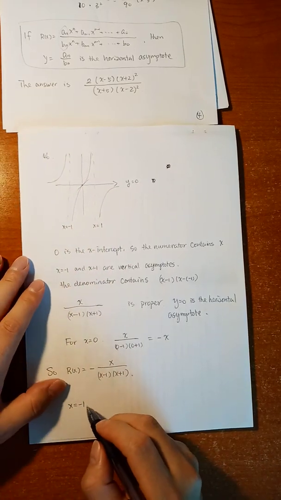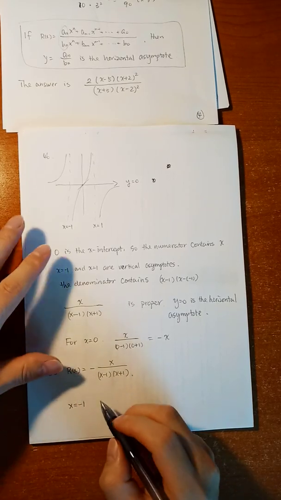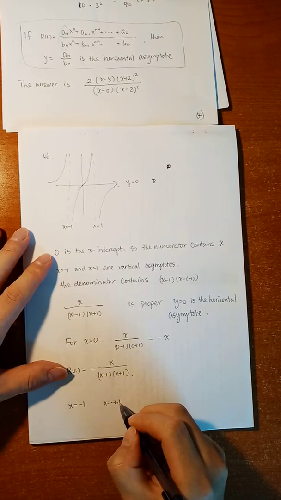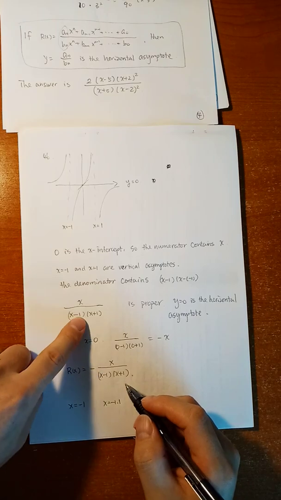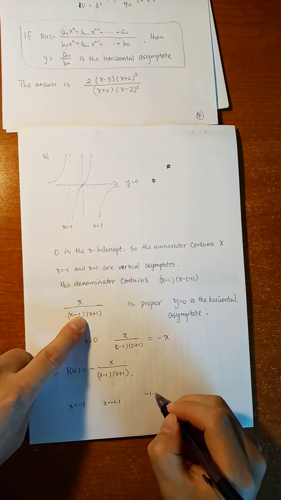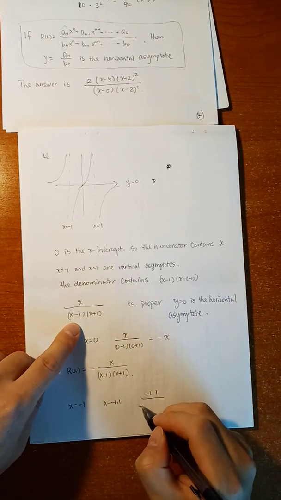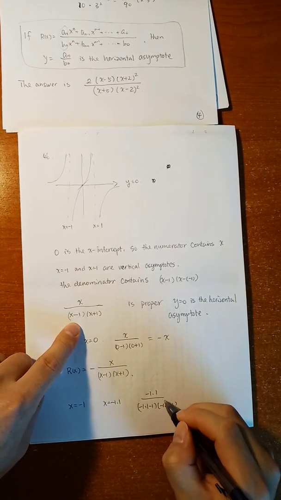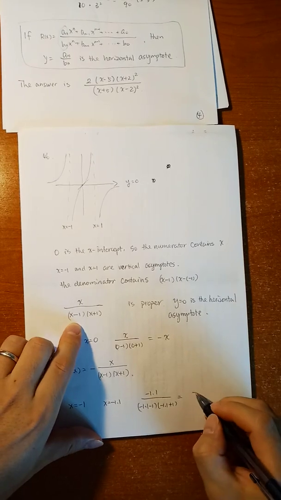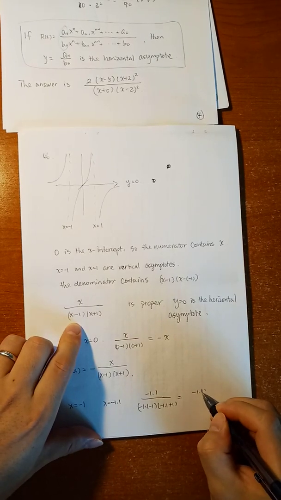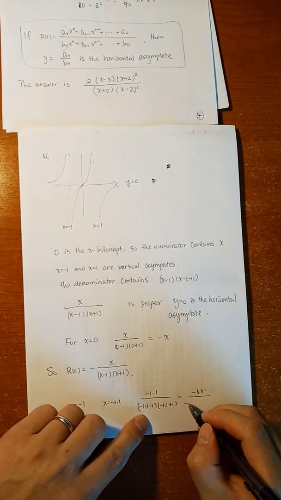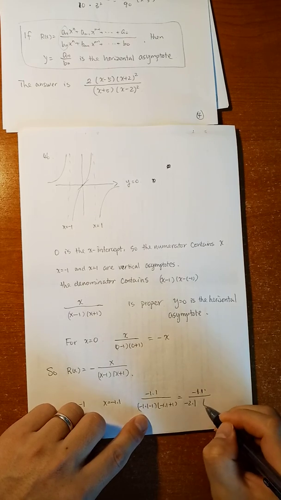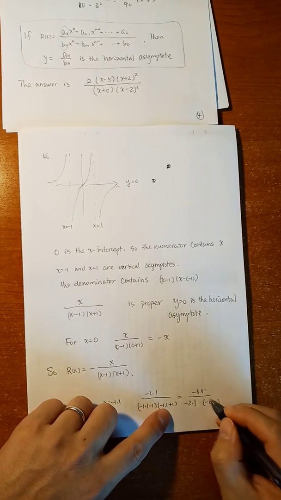Let's check. Let's choose x equal to -1.1. Let's examine it. The numerator is -1.1 over -1.1 minus 1, -1.1 plus 1. So it's -1.1 over -2.1 times -0.1.